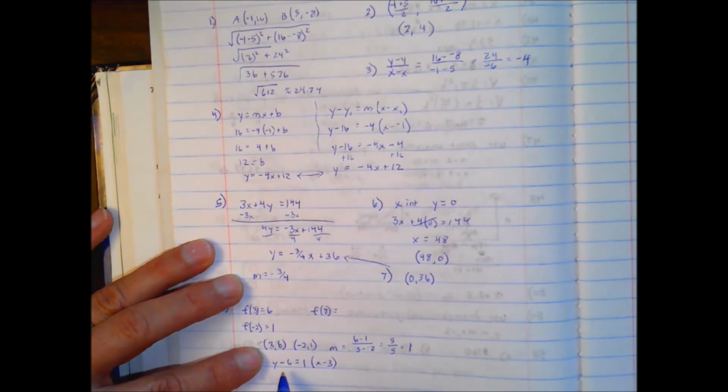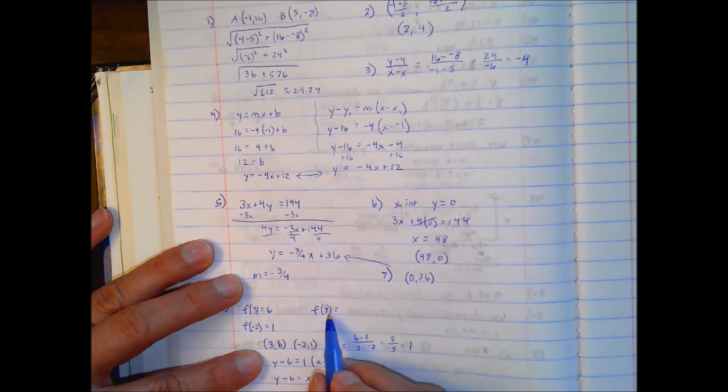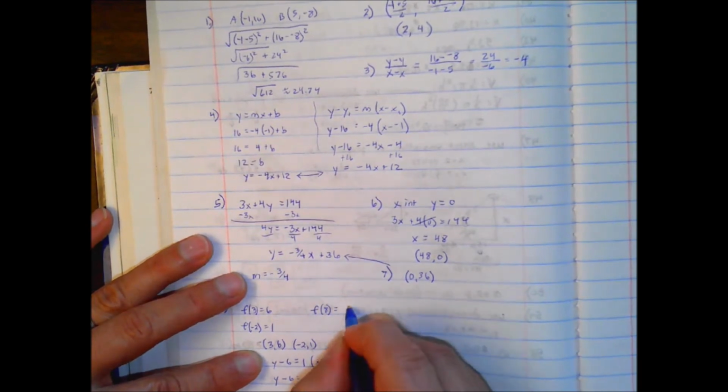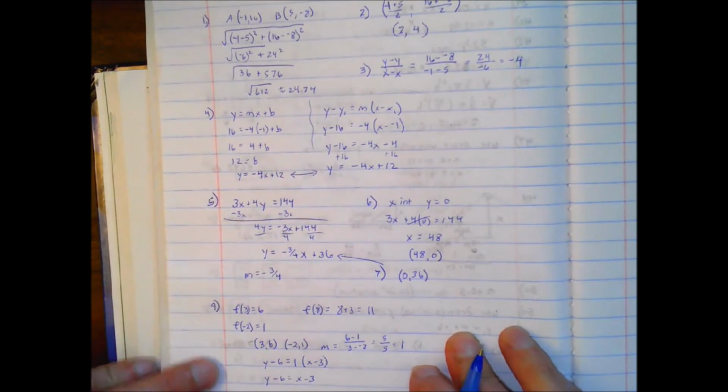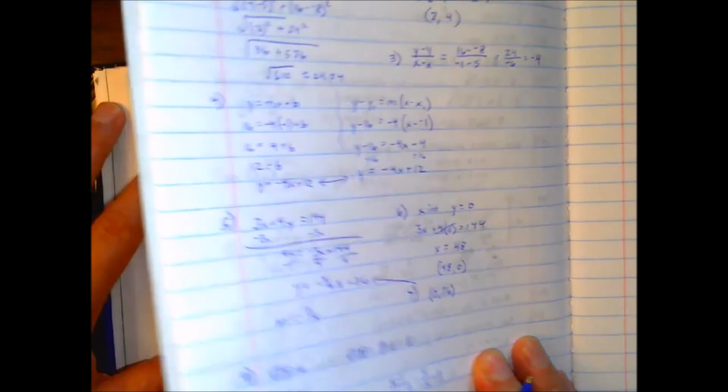Yeah, so y minus 6 is equal to x minus 3. Add that 6 over, I have y is equal to x plus 3. Now, if I want to find f of 8, I'm just going to plug that 8 in there. 8 plus 3 would equal 11. So I have f of 8 is equal to 11.